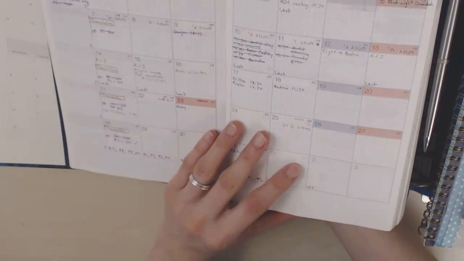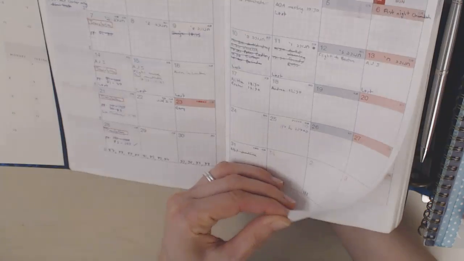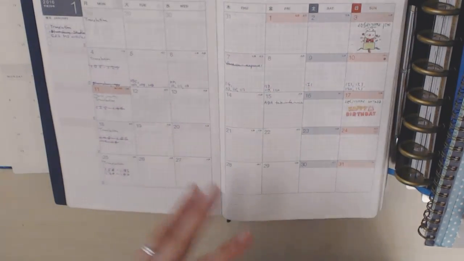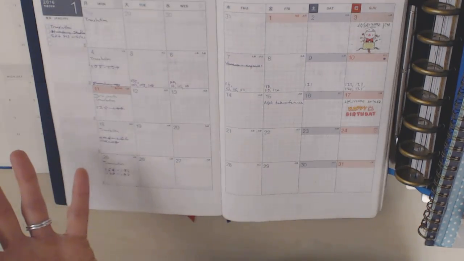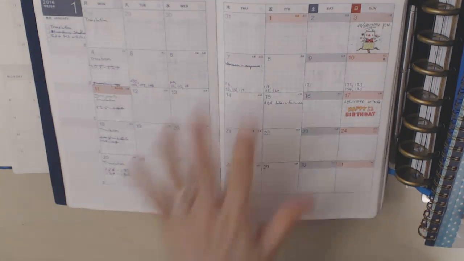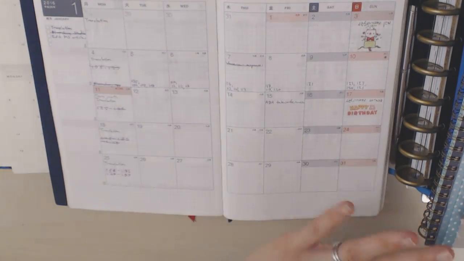I always end up using my cousin as a model for a lot of things just because it seems to have everything. I never had one of these historically for the many years that I was planning before I got into the planner community, and I didn't know what I was missing. I just had a weekly layout or a daily layout, and I didn't think that I needed anything else. But since I've had this, it's changed my life.